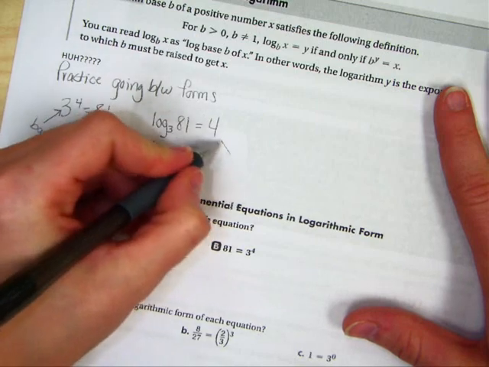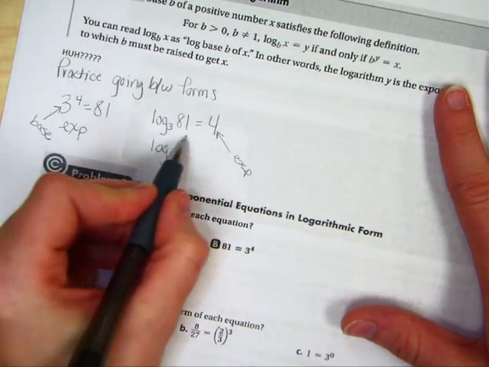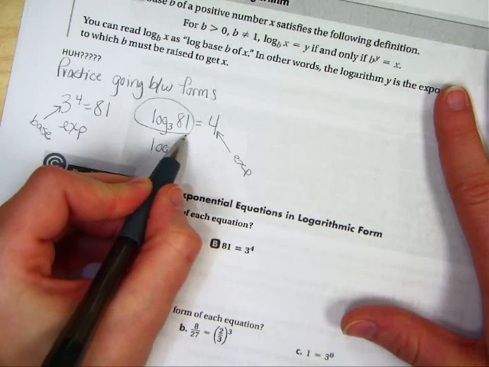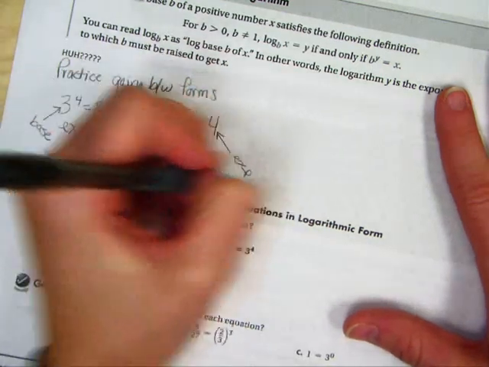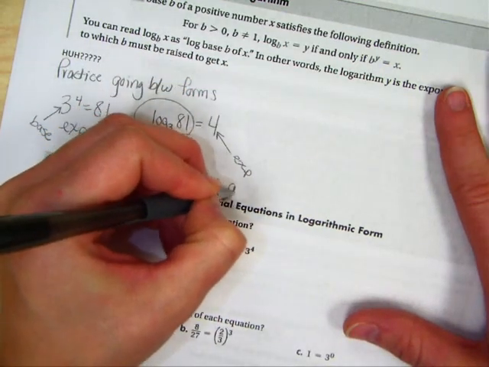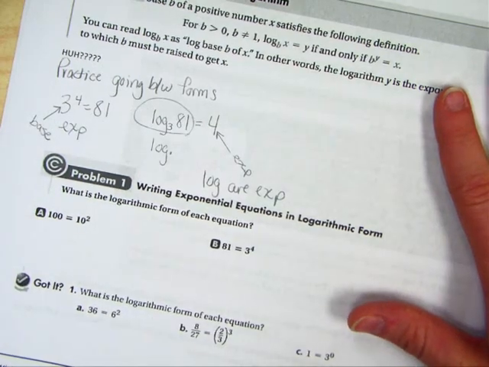Can you see how the answer is the exponent? That's because logarithms are exponents. Let's write that down. Logarithms are exponents.